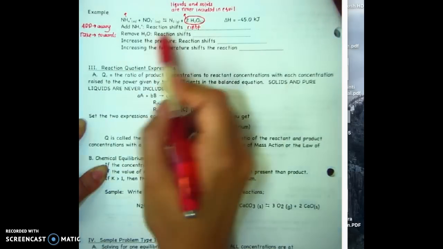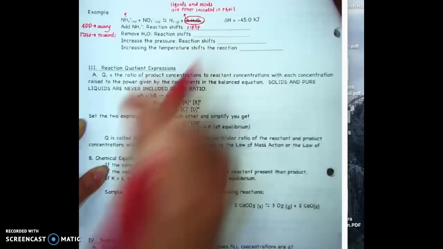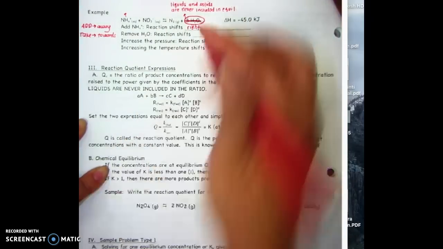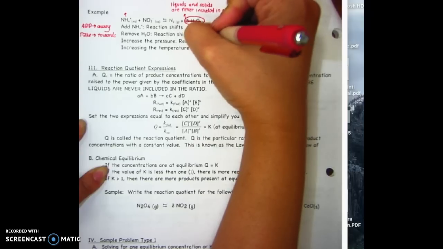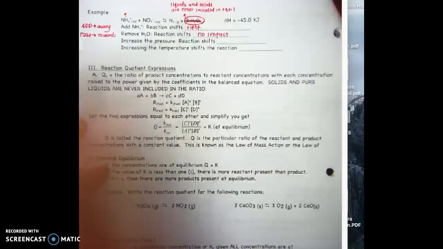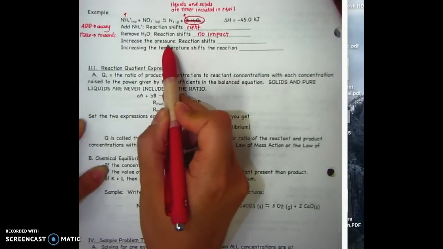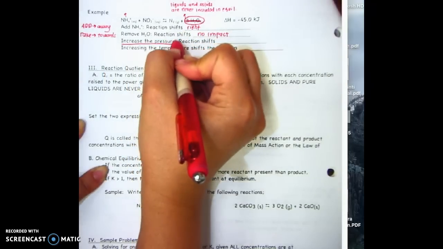So even if we're taking out the water, it actually has no impact whatsoever on the equilibrium. So the reaction shifts in no direction. So you could just say no impact or no net change. Okay. If the pressure is increased, this one's the one where it's a little bit tricky for some people.